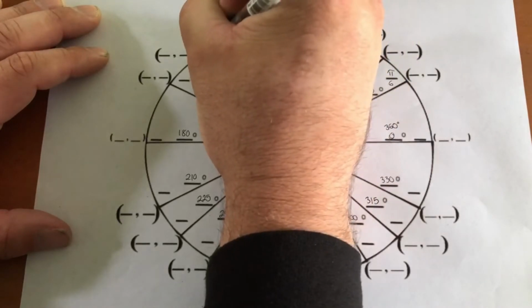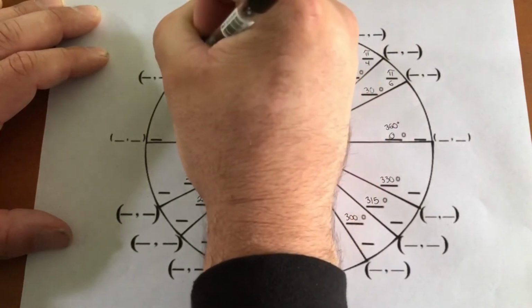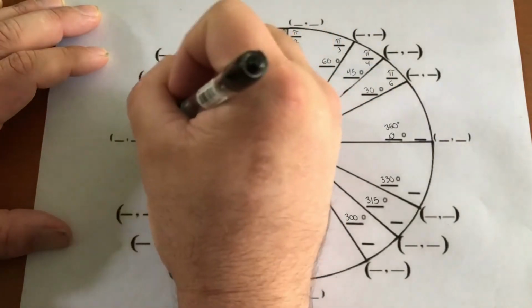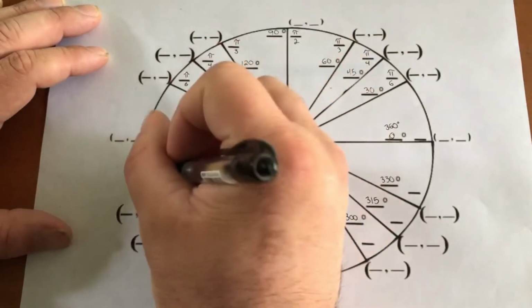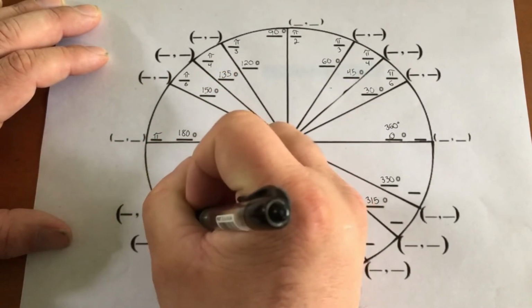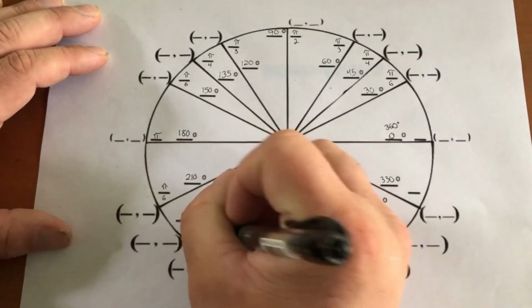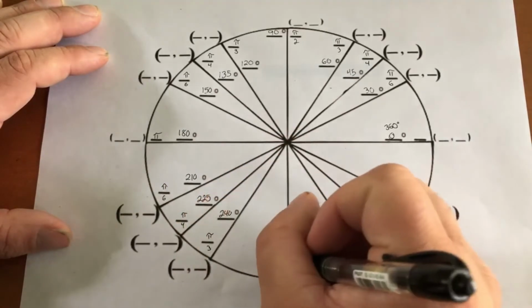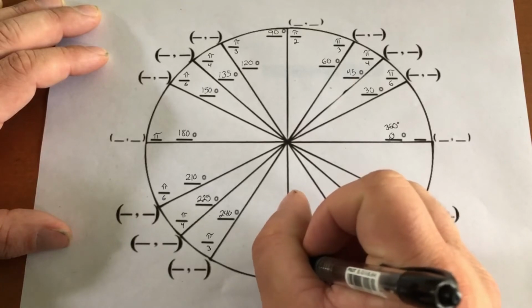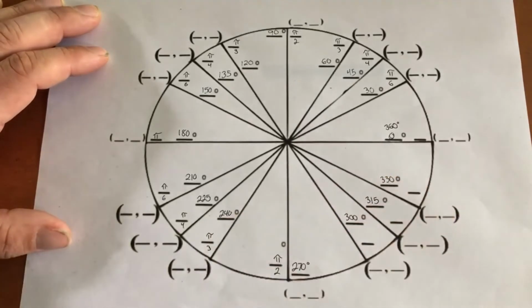So that's pi over 3, pi over 4, pi over 6, and then this one is just pi. Pi over 6, pi over 4, pi over 3. And this one is pi over 2.